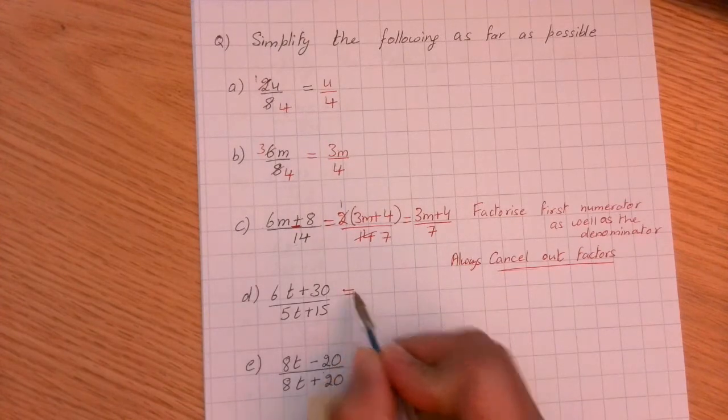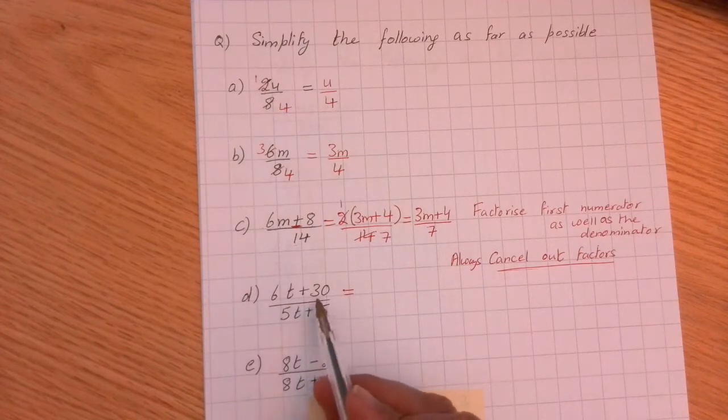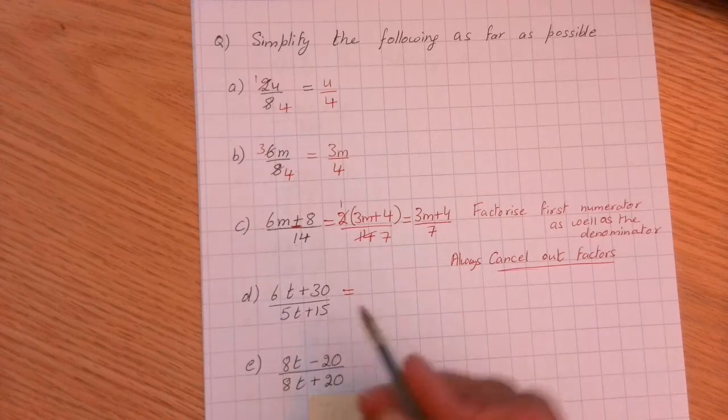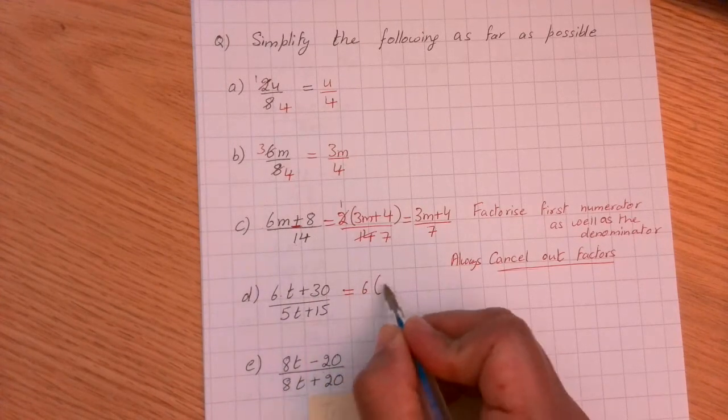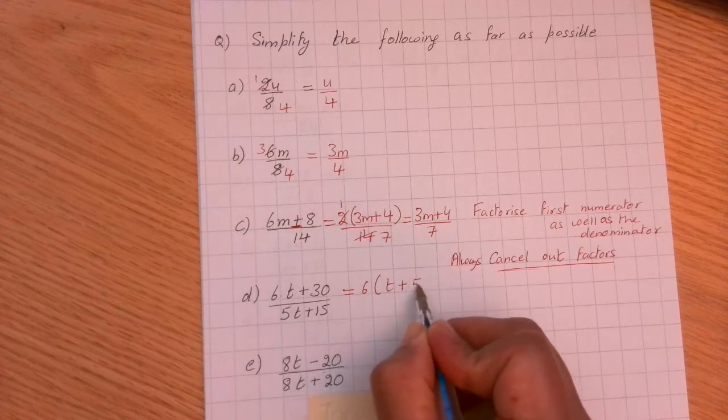Let's have a look at this one. Factorize the numerator and denominator, okay? 6 goes into both of them. We can write that as 6 times t plus 5.